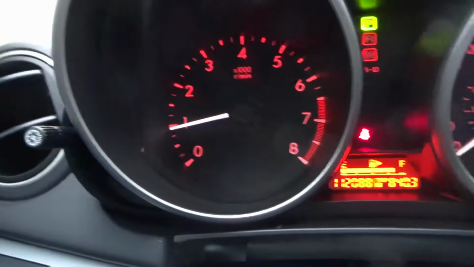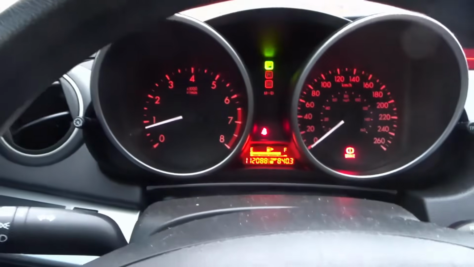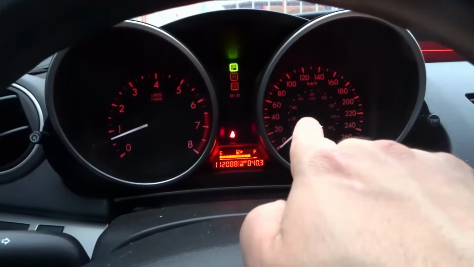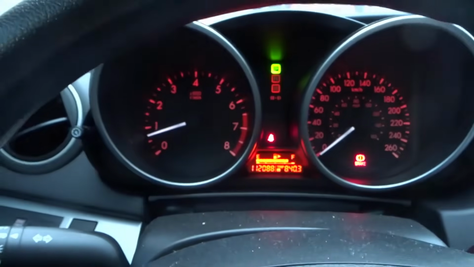RPM stands for revolutions per minute. That's basically the engine speed. Now, it's going to be different from the car speed. The car speed is how fast your wheels are turning. The RPM is how fast the engine's components are turning, how fast the pistons are going up and down.